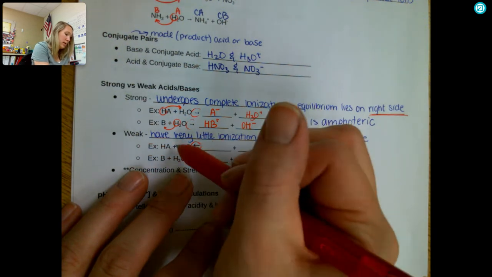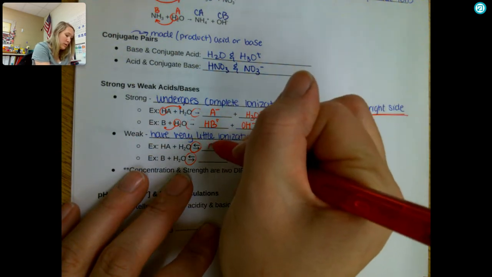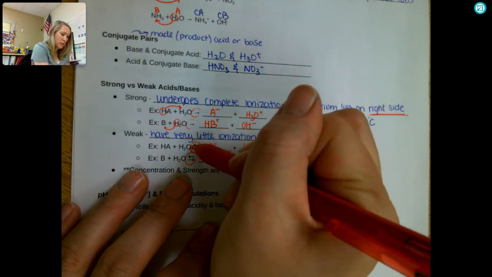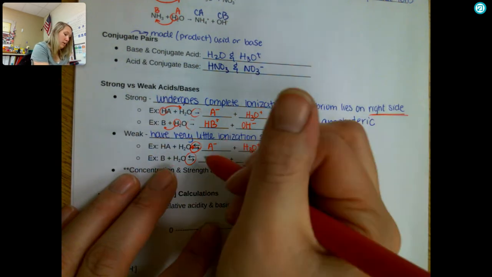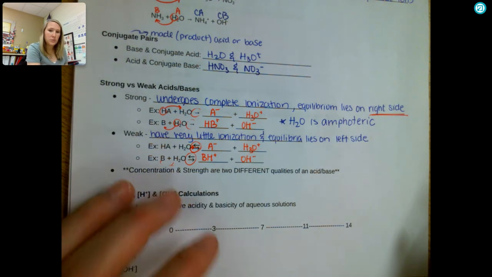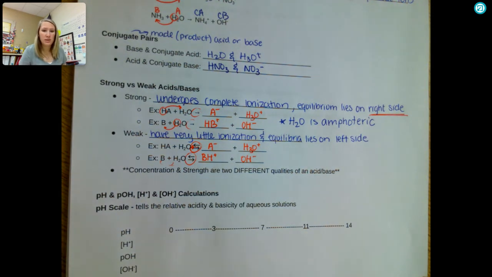So same as before, in an example of our acid, the water is still going to donate, the acid is still going to donate the hydrogen to the water. So I'm still going to get A minus and H3O plus. However, it's going to just hang out more so on the left-hand side of my reaction. And then same thing with my base in water. My water is going to donate my hydrogen to my base, so BH plus, and then I'm going to have my hydroxide ions in my solution. So that still happens. It's just the fact that this is going to be at an equilibrium and it's going to hang out more so on the left-hand side of my reaction.